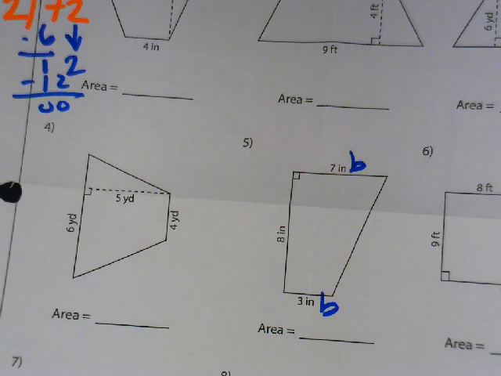What's your answer for number 3? 72 squared. What's your answer for number 3, guys? 57. 57. Yeah, 57 yards squared. Alright, so fix your work.